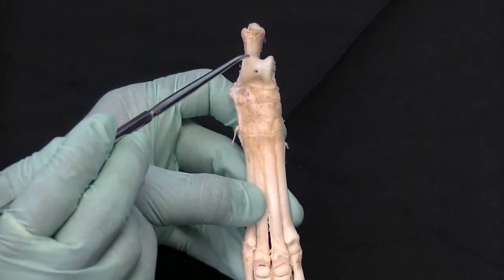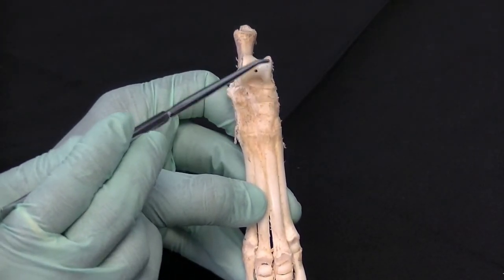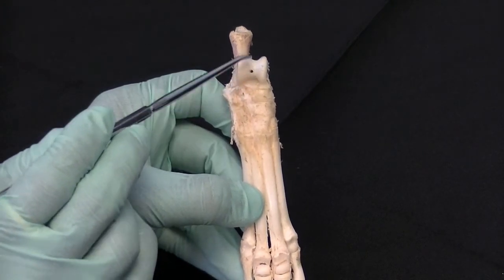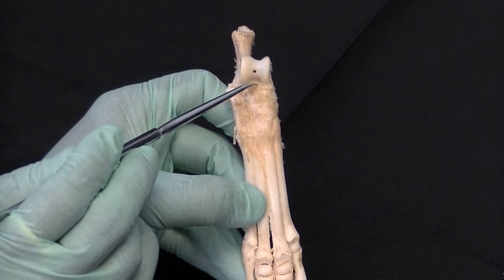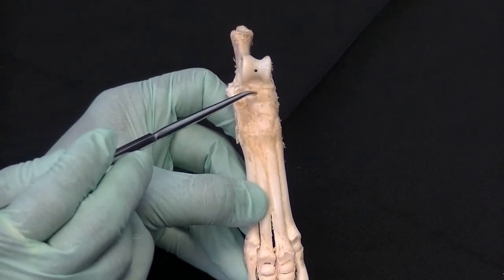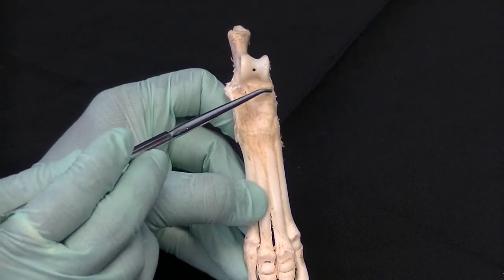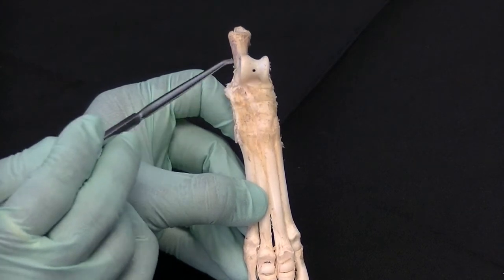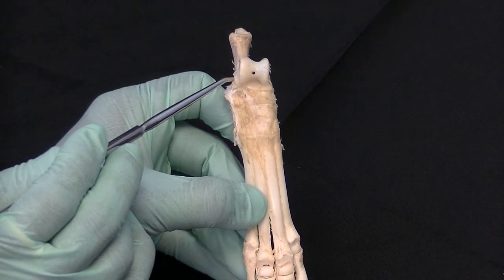The trochlea of the talus is one of the important features. This trochlea, which is a pulley-like grooved articular surface, fits into the cochlea of the tibia to form the tarsocrural joint. And then the remaining part of the tibial tarsal bone is located right here. So these two bones form the proximal row of the tarsus.